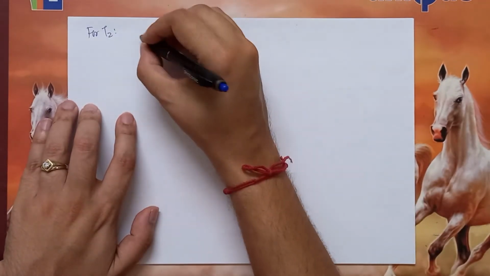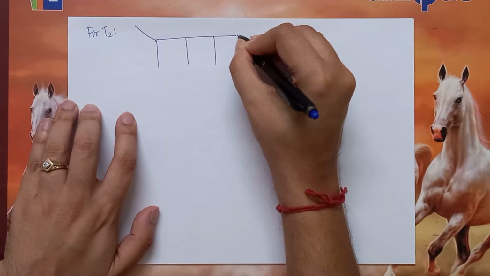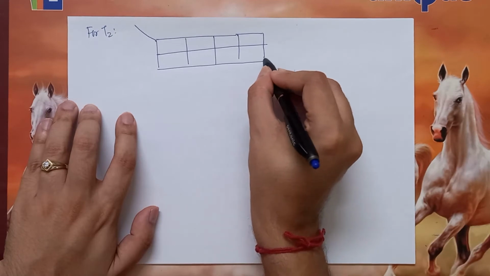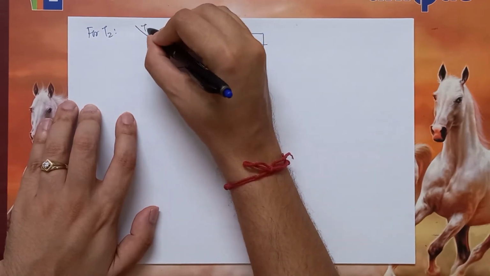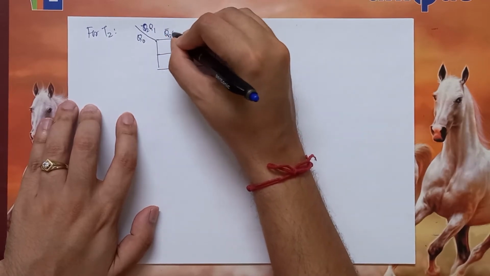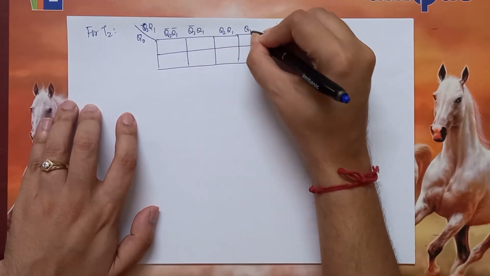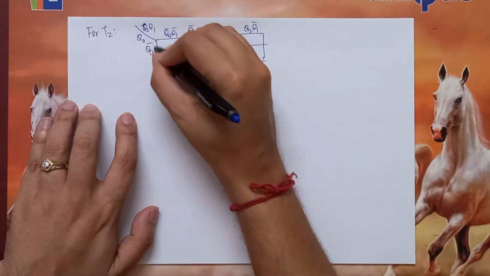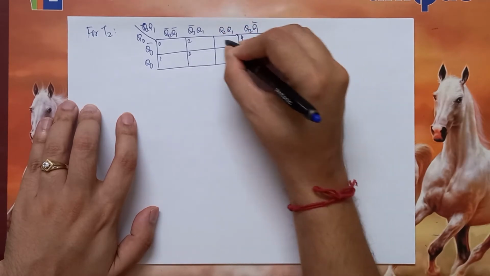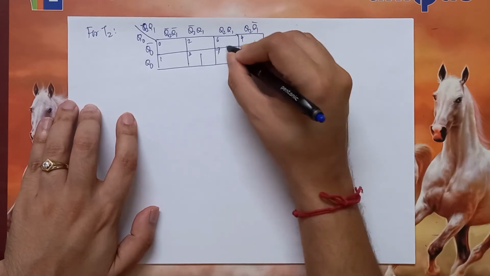For T2, the K map would look like this. So the minterms are 3, 5, 6 and 7.